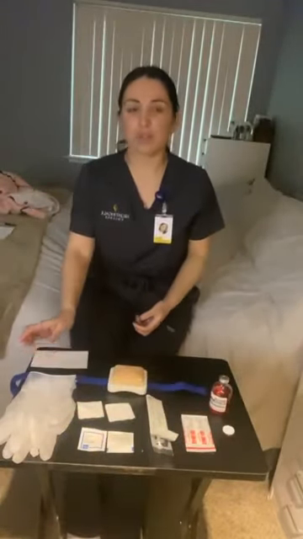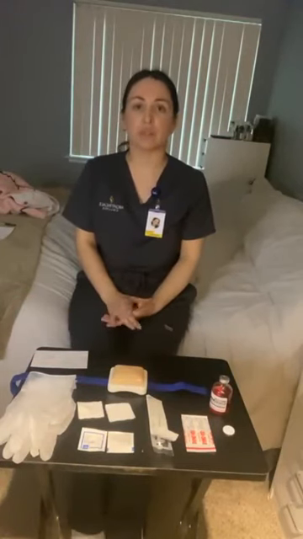So next, I would enter the patient's room and introduce myself. Hi, my name's Kayla. I'm going to be your nurse today. I would provide privacy, close any doors and curtains. Can you verify your name and date of birth? Check the wristband. Do you have any allergies? I would note and document any allergies.